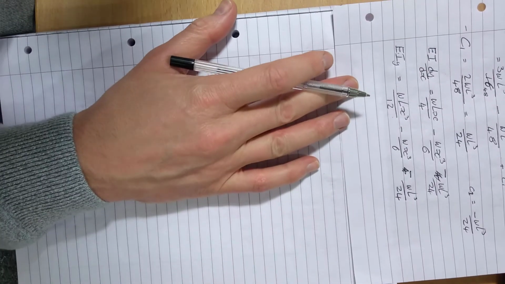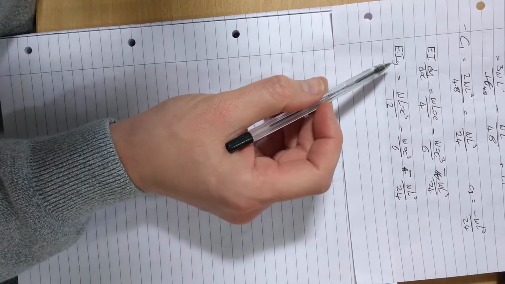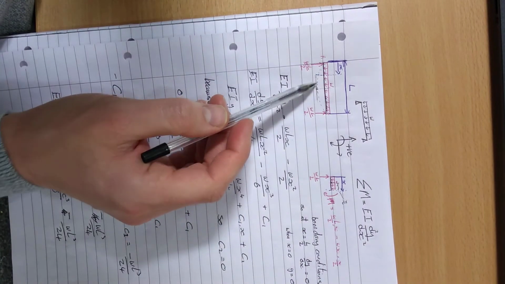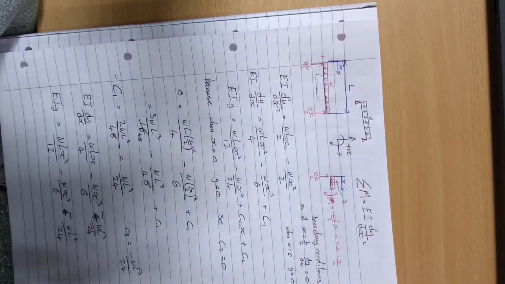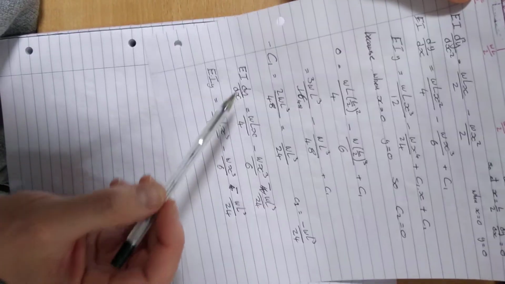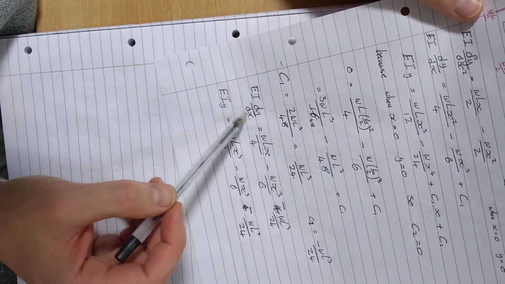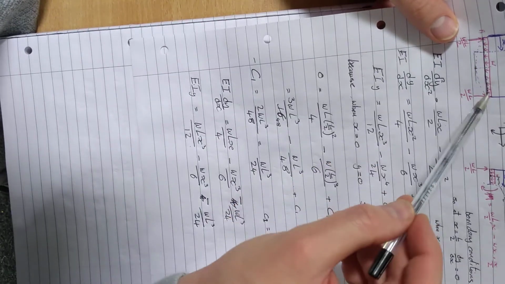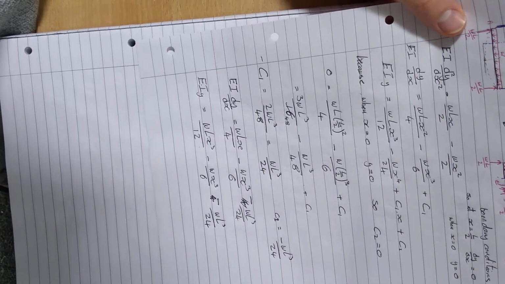Now for maximum, y maximum will happen obviously at this midpoint, which is going to be a half L, when x equals a half L, and our maximum angle will obviously happen at the 2 points here, so we can do x equals 0.